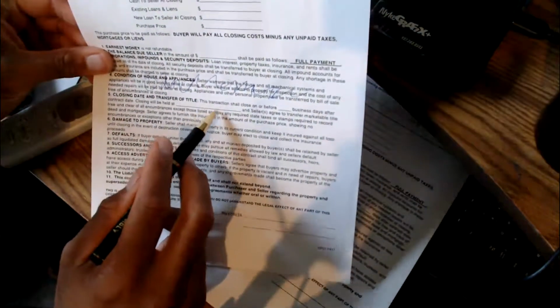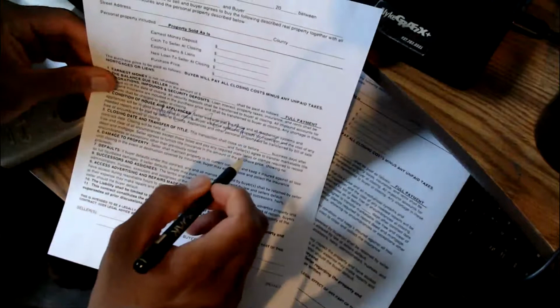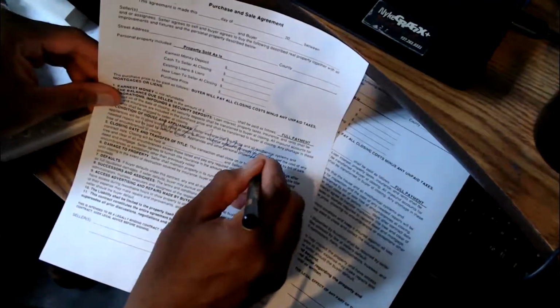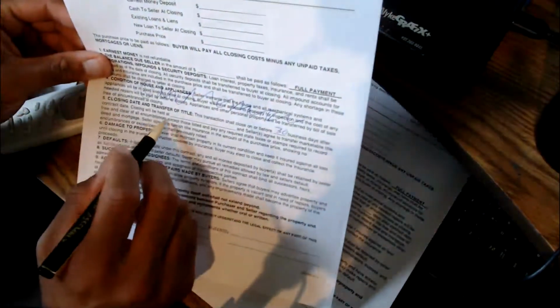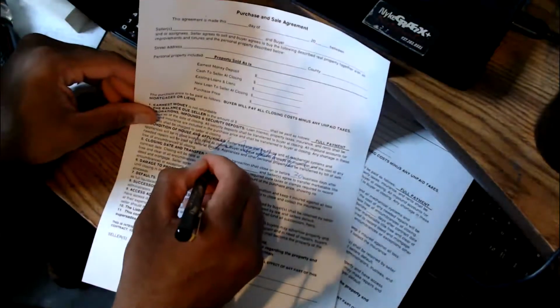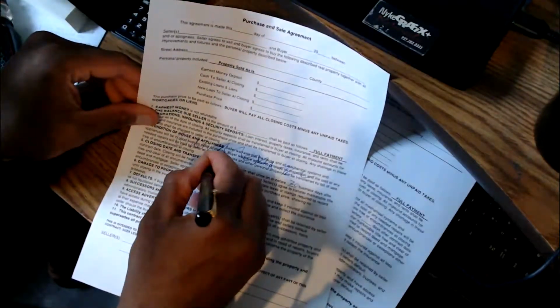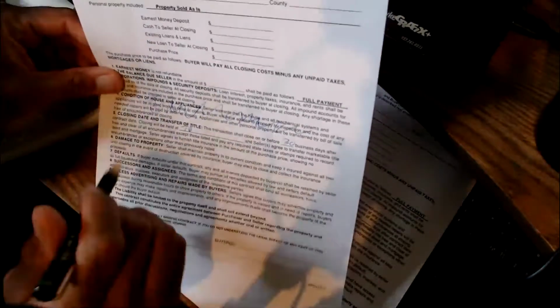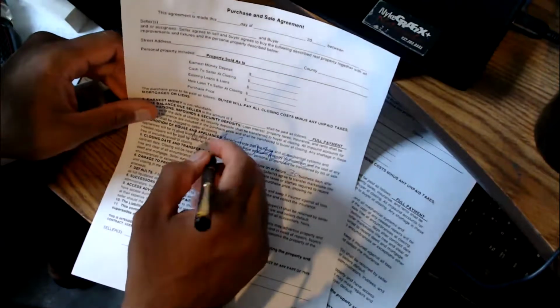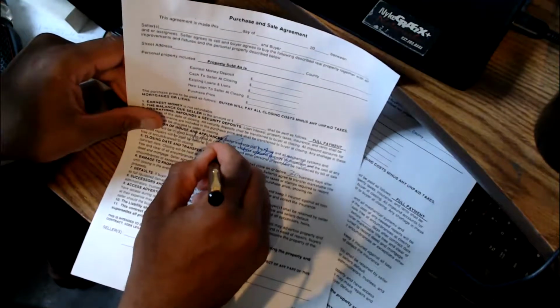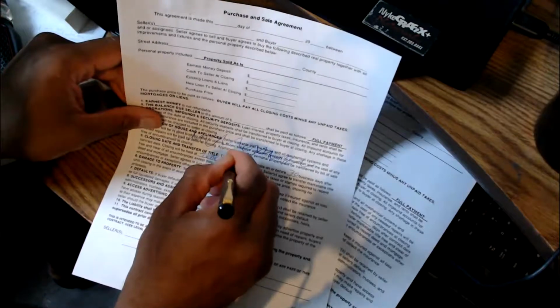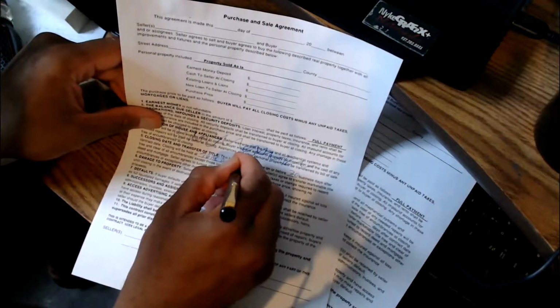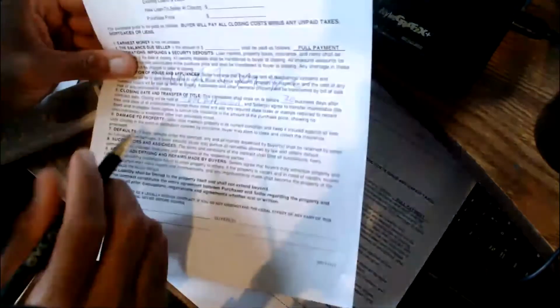Date of closing. This transaction should be closed on or before. I usually put 30 days. Closing will be held at, and to be determined. I usually write it out because you want as little confusion as possible when it comes to these contracts. That's why it's a real nice and simple one-pager. And if you put TBA, not everybody knows what that means. So I usually put to be determined, right there.